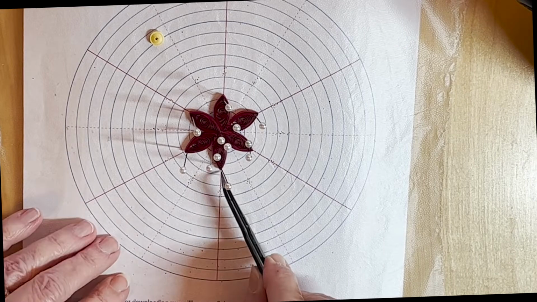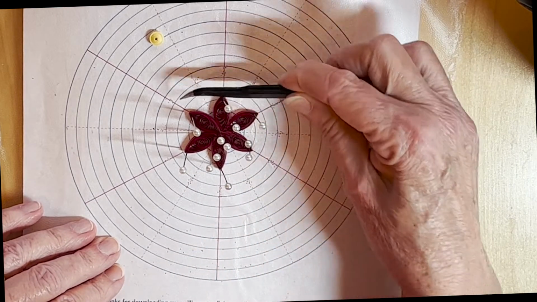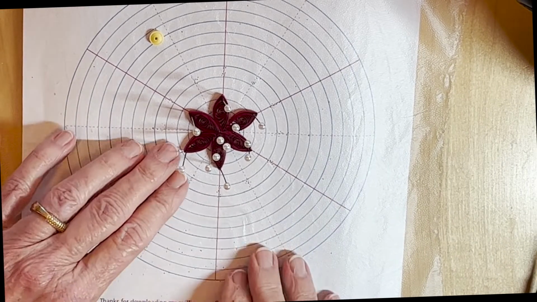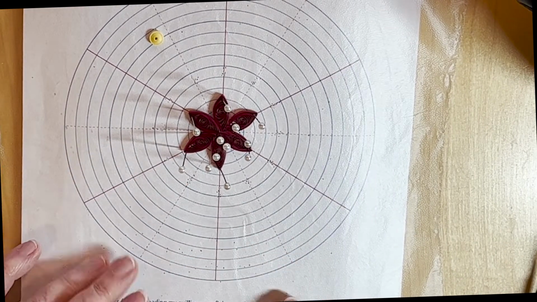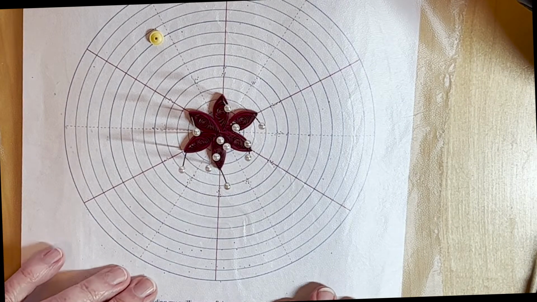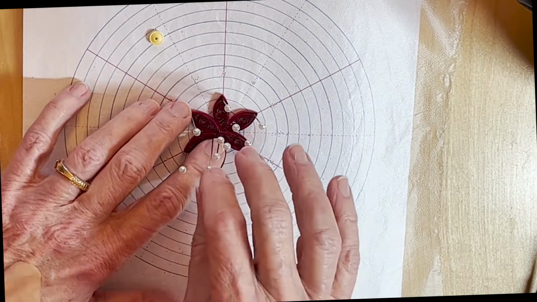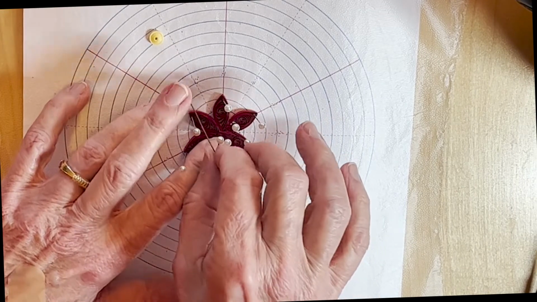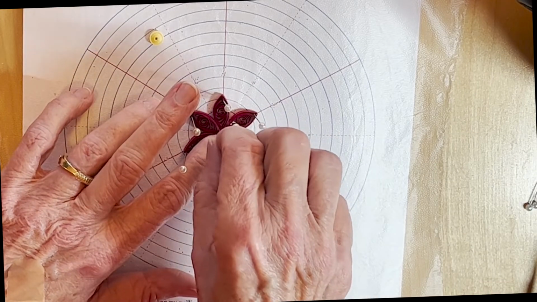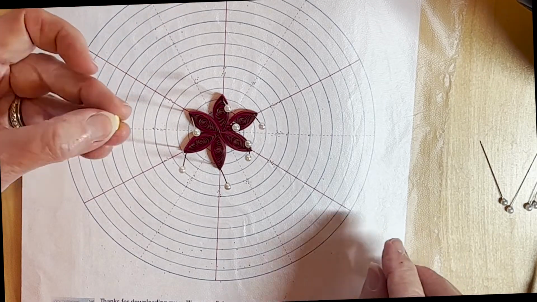I'm just double checking to make sure each of these is indeed on that red line, and it looks pretty accurate at this point. So I'm going to let that dry for about 10 minutes. And one last thing before I do that is I'm going to remove these center pins, and I'm going to add my center piece so that that can dry too.